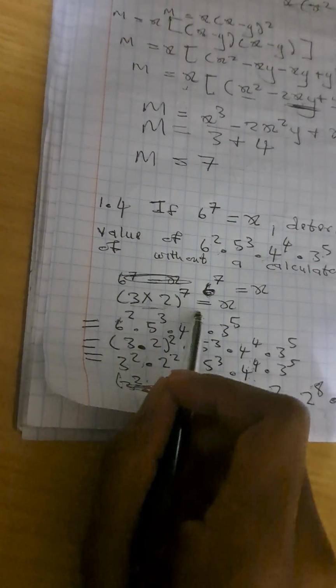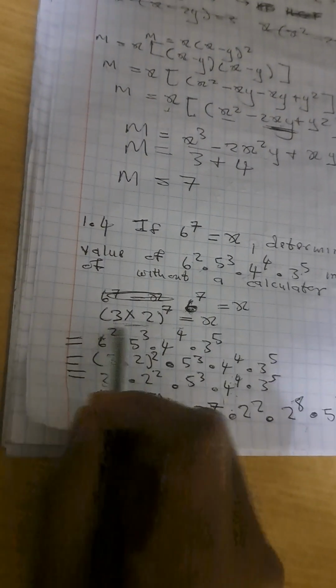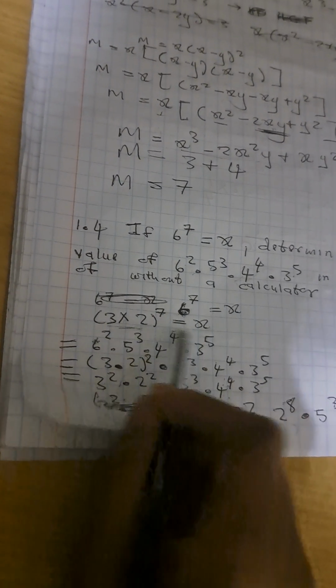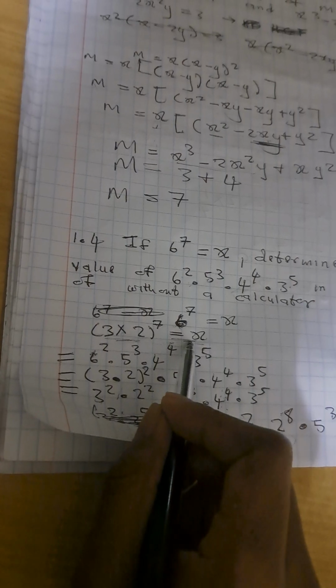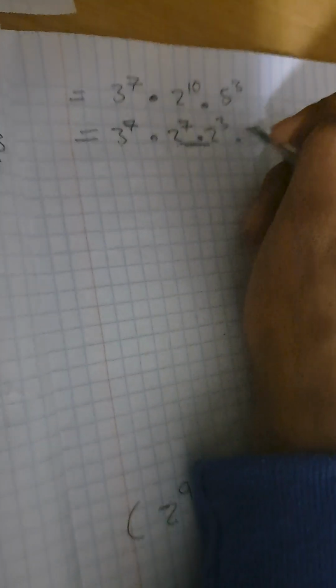So I broke the 2 to the power 10 so that I can get this, right? Remember, it's all about relating. We took this and broke it down here so that we can relate it to this, right? 2 to the power 3 times 5 to the power 3.